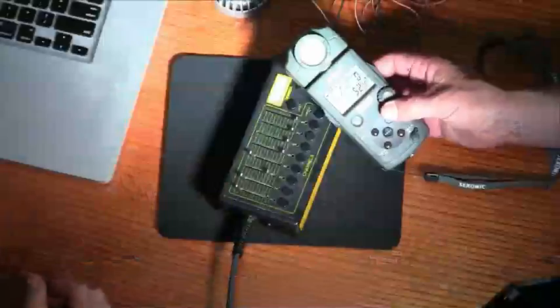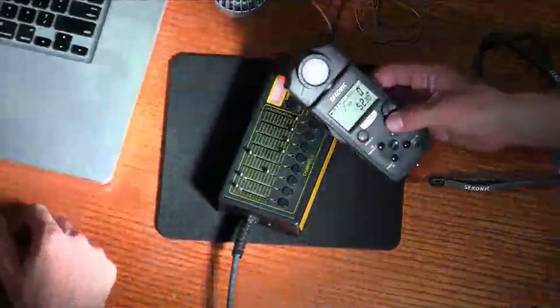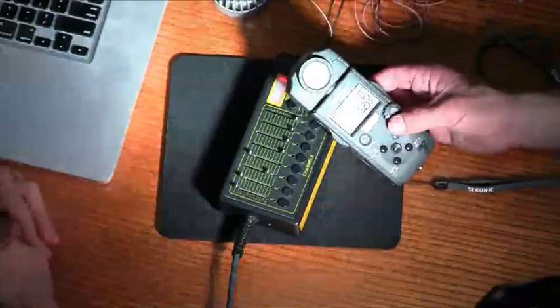Wow, you hit it right on. And that's looking pretty good. Yeah. So for this particular light, those were the settings.